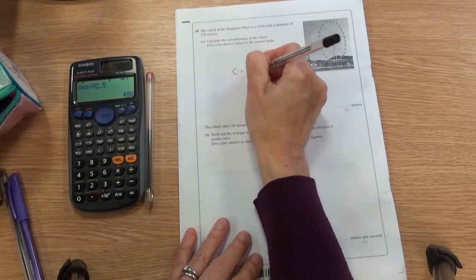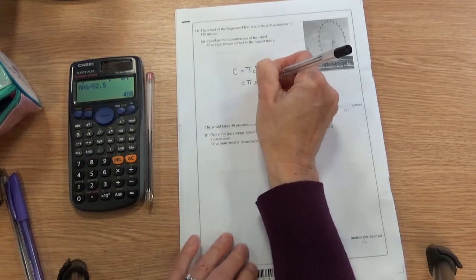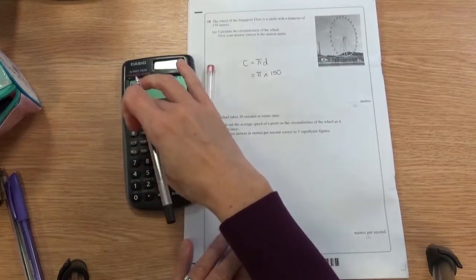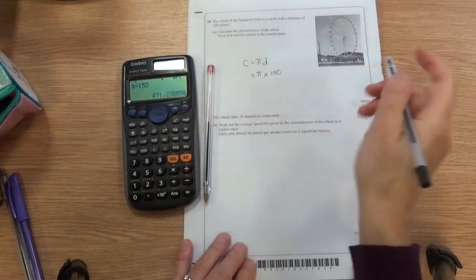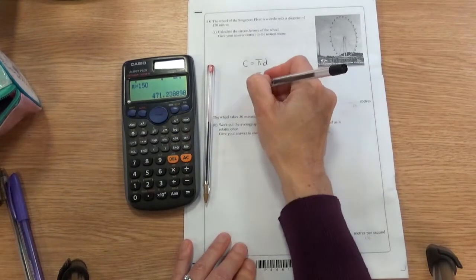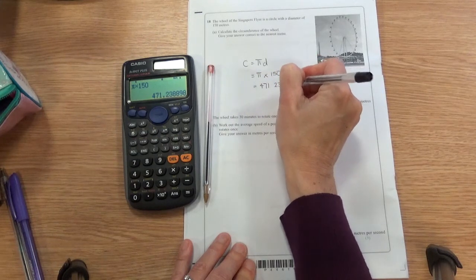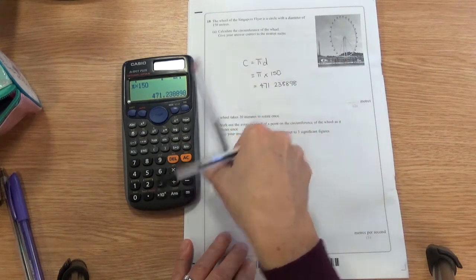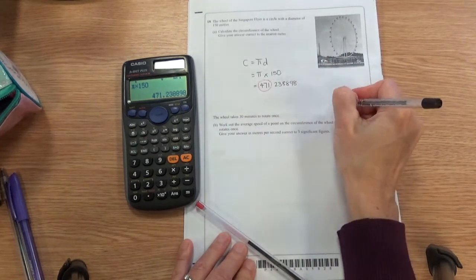Circumference is pi d, so we're going to do pi multiplied by 150. That's 471.238898, to the nearest whole metre is 471.